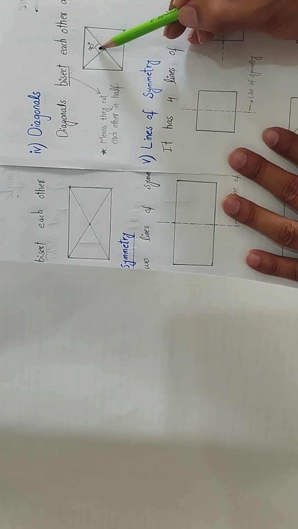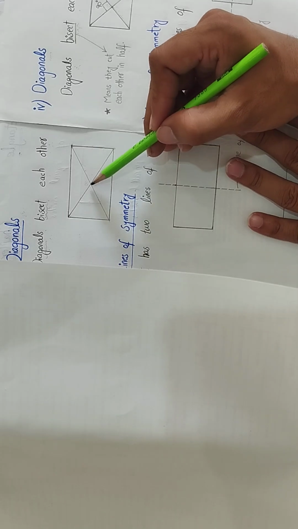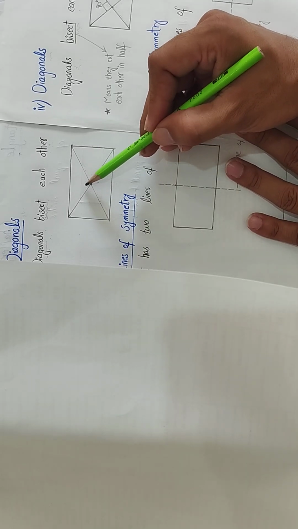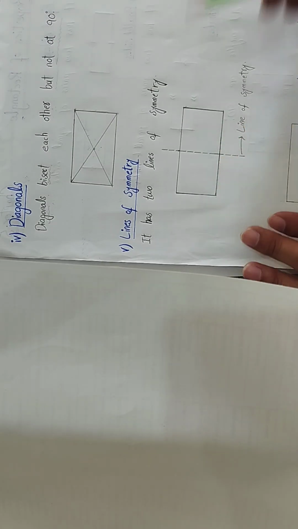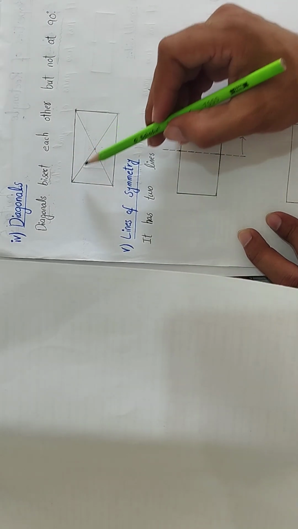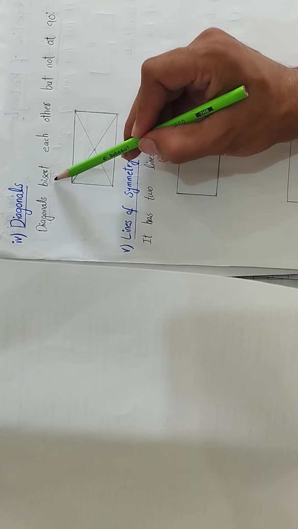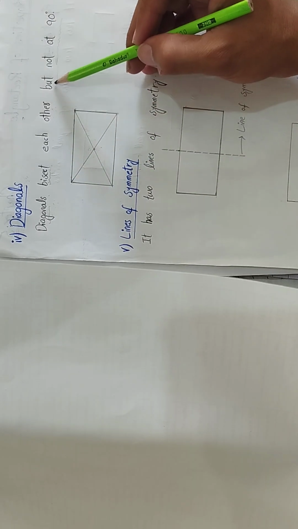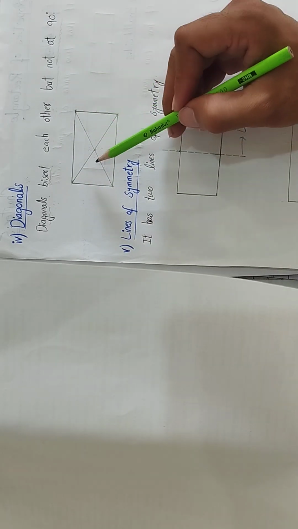Square में 90 का एंगल फॉर्म होता है यहाँ पर, जहाँ पर डायगनल्स क्रॉस करते हैं, कट करते हैं, but यहाँ पर रेक्टेंगल में 90 का एंगल फॉर्म नहीं होता है. This one is different for rectangle. So this property is: diagonals bisect each other but not at 90 degree.